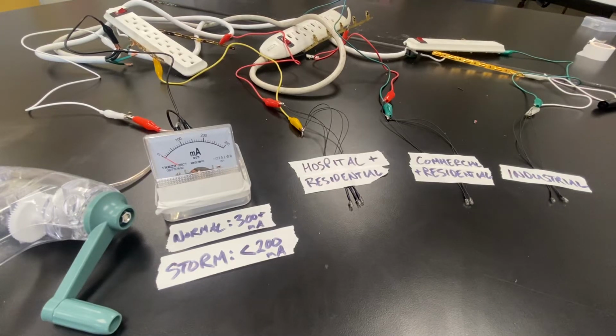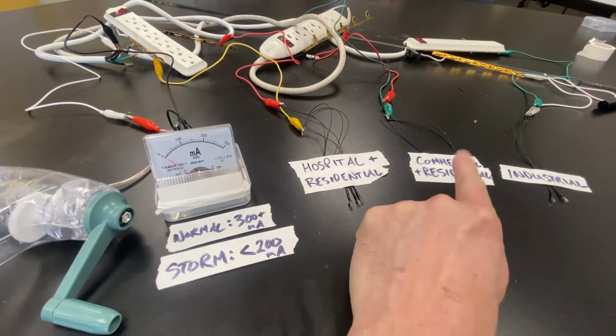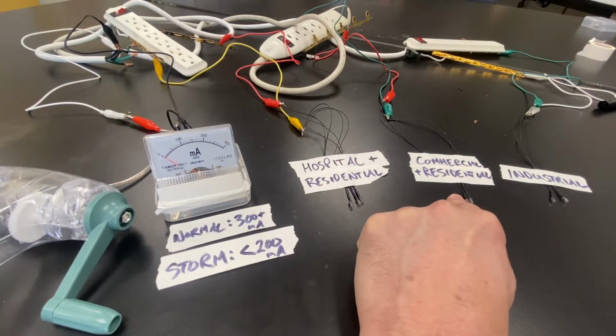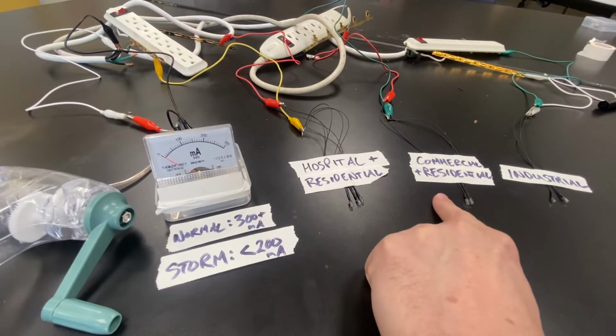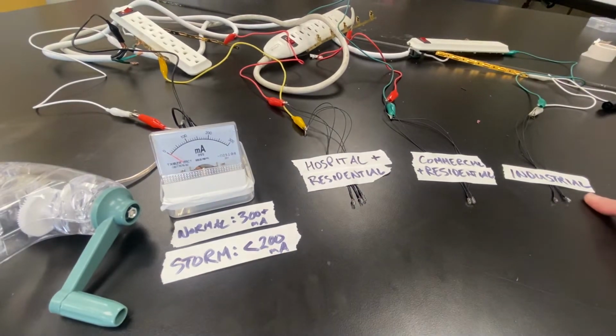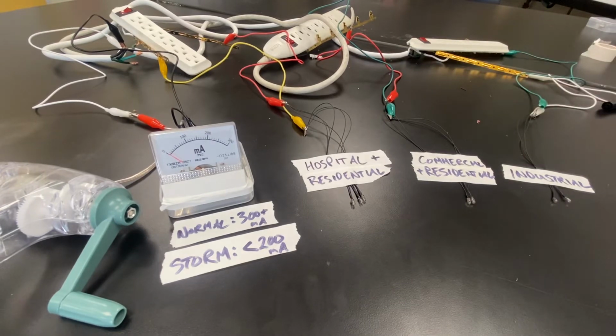Let's imagine that we've got 3 substations organizing the power grid in our city. One serves a hospital as well as some residential. Another serves a commercial district where, like, restaurants and shops, as well as a residential district, and one serves an industrial district where they manufacture goods and things like that.